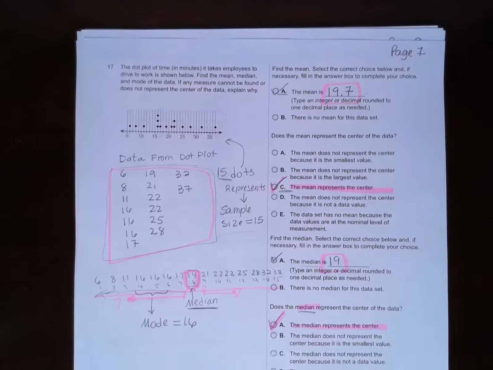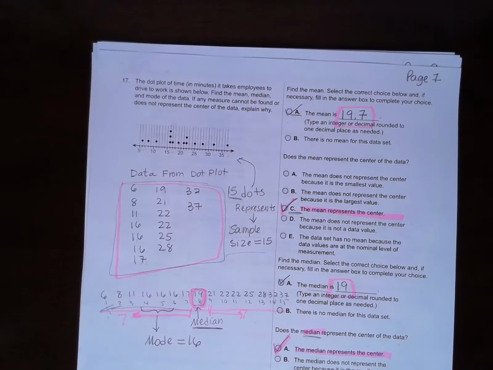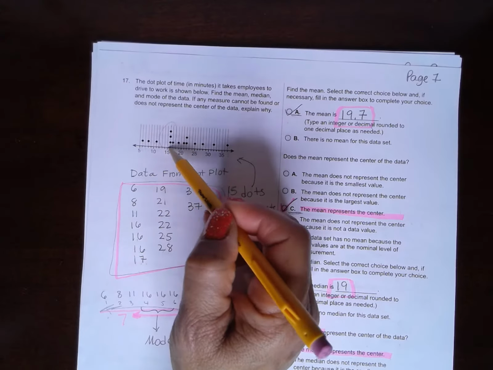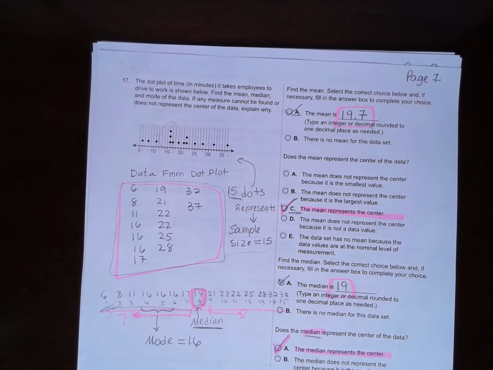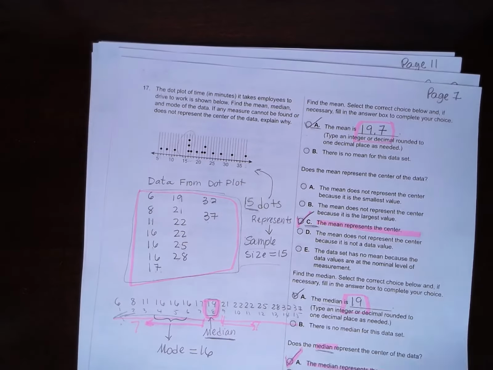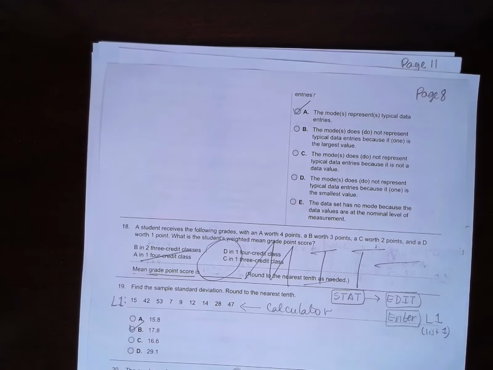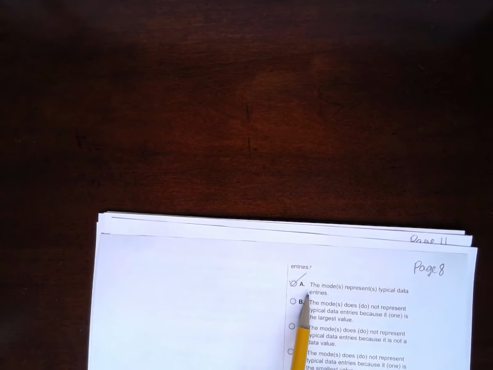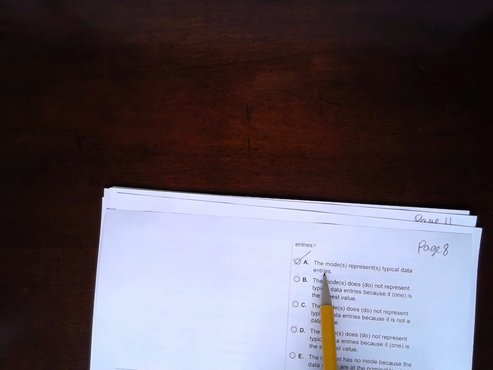And the last question here is to find the mode. The mode is the data that repeats the most, or the one with the highest frequency. If you look at the dot plot, notice that 16 is the one that you have 3 of. That's why the mode is 16. So we turn to the next page to finish this section. And the next part, A, is the answer. The mode represents typical data entries.